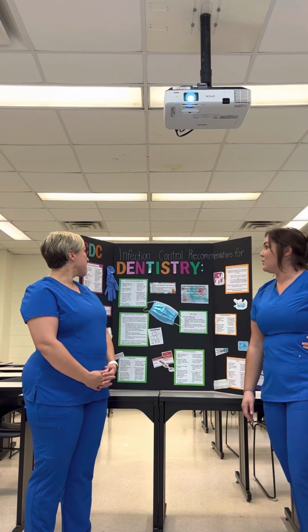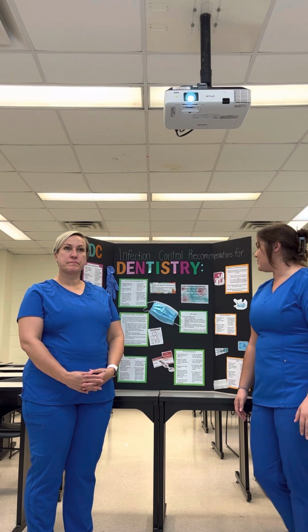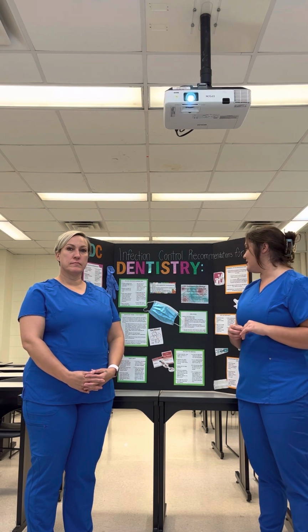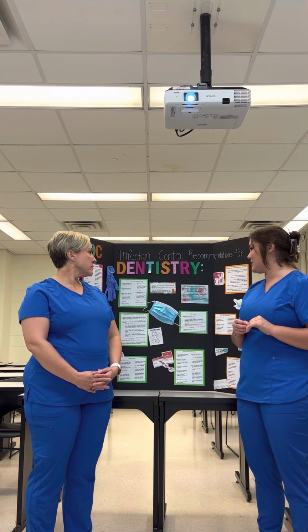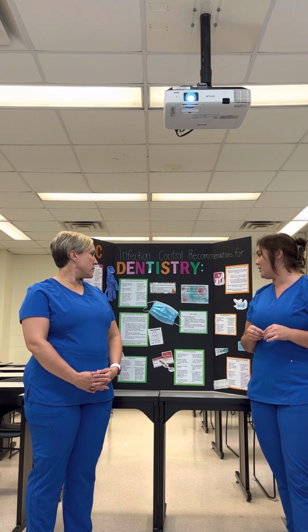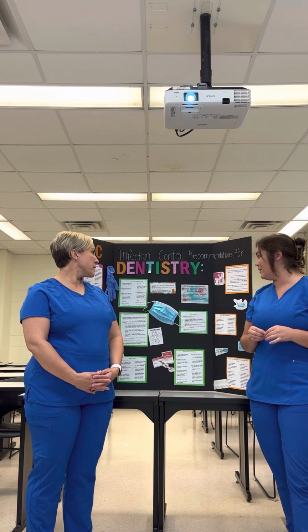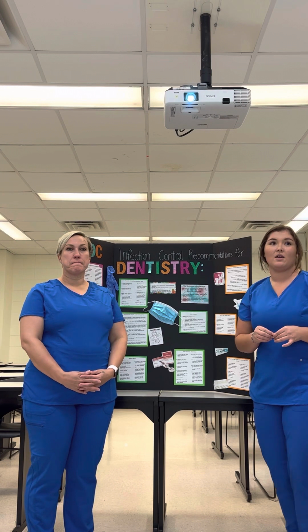We did our project on the CDC's infection control recommendations for dentistry, and our three objectives are to discuss the CDC's administrative recommendations for dentistry, describe the proper personal protective equipment for the CDC's recommendations, and understand the CDC's recommendations for environmental infection prevention and control.